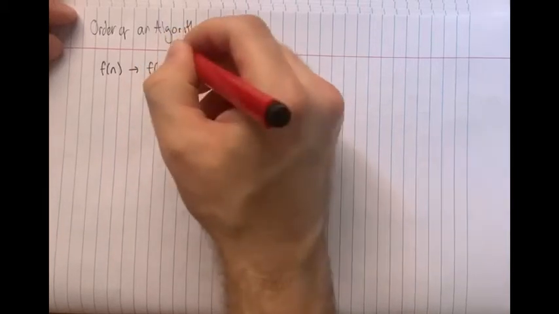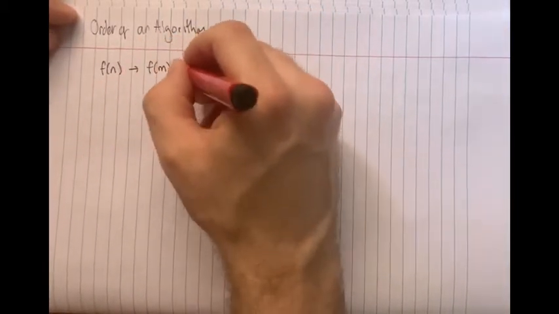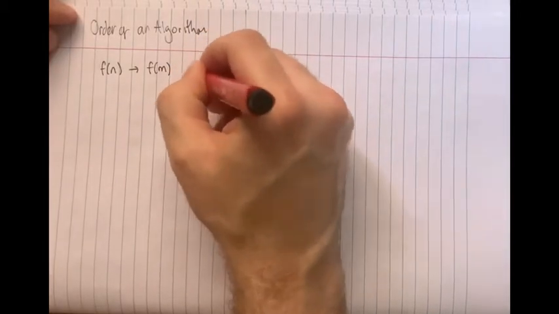So say if we had a size n, so f of n, and we increase the size of the problem to kn, so it goes up to f of kn, then the runtime will increase by a factor of approximately f(kn) over f(n).